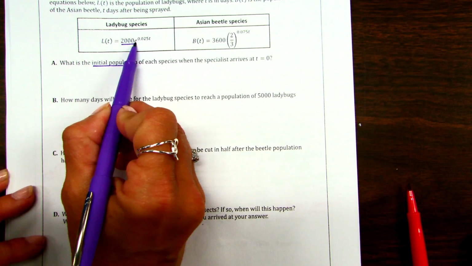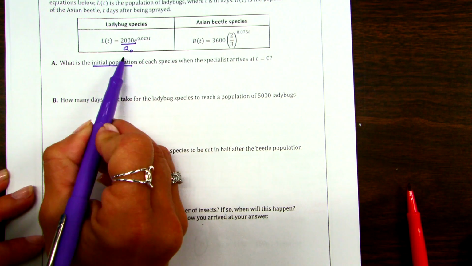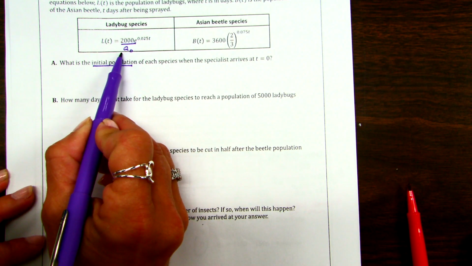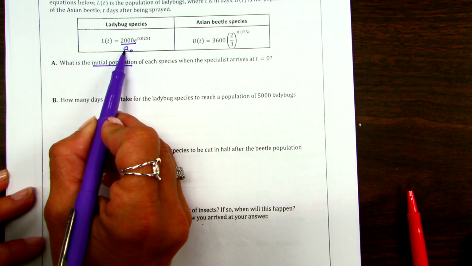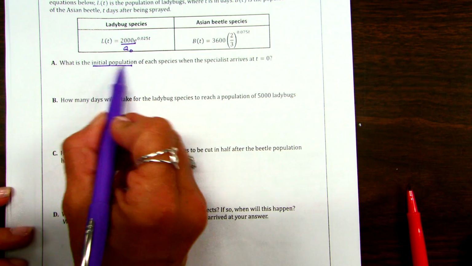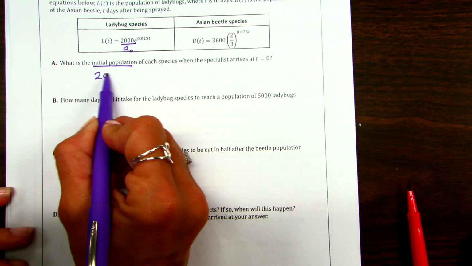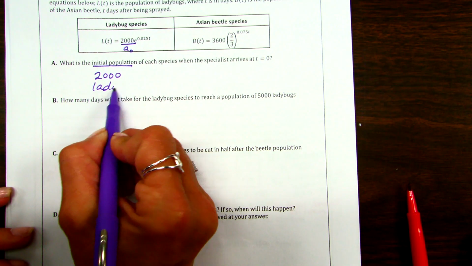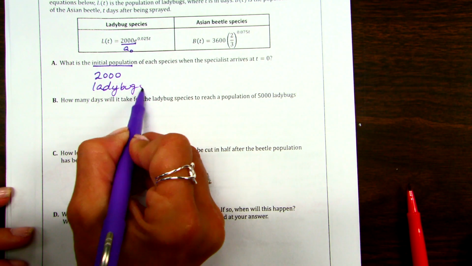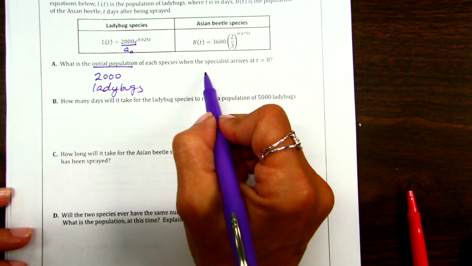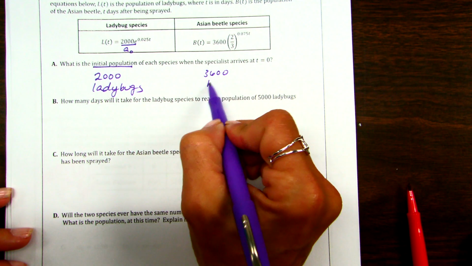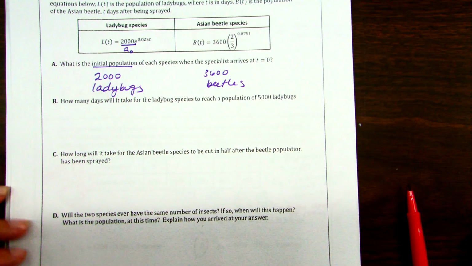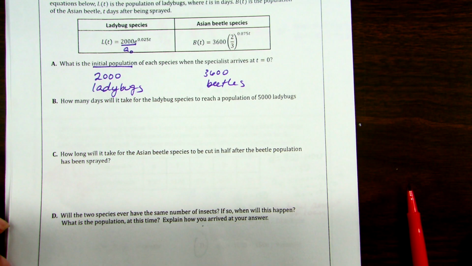Remember, initial, this is your A sub 0, your y-intercept, your initial amount. It's right there. There's no calculator work to do. It's just knowing that. So there are 2,000 ladybugs when they start, and there are 3,600 beetles. That's it. That's all I have to write.